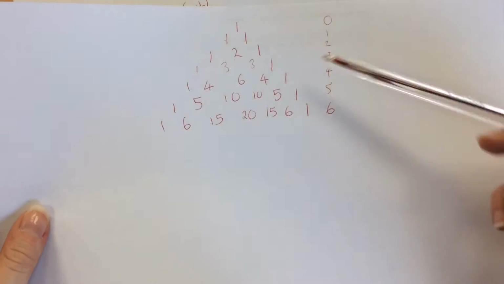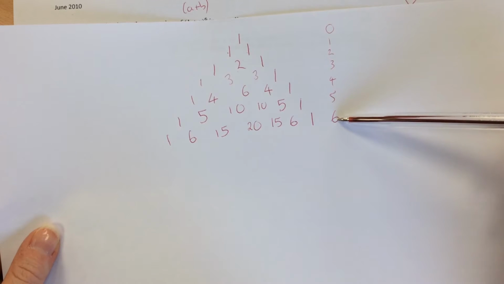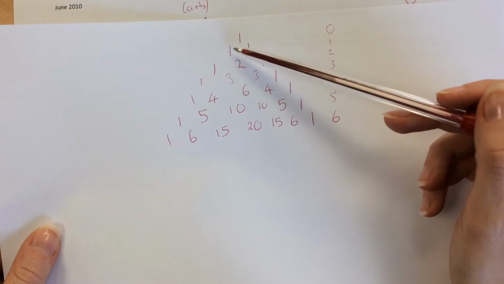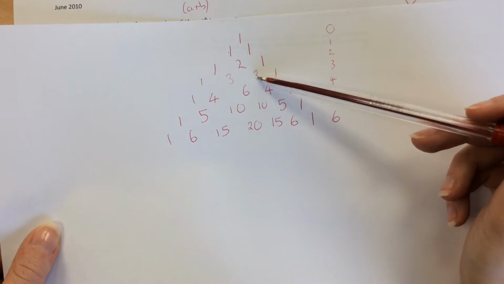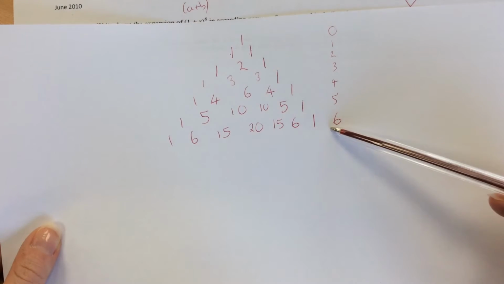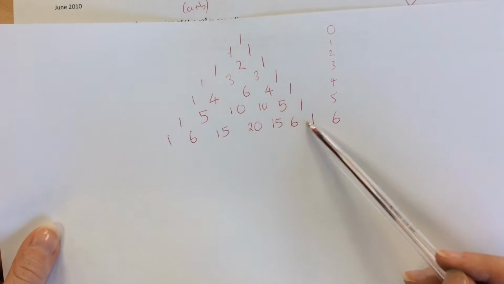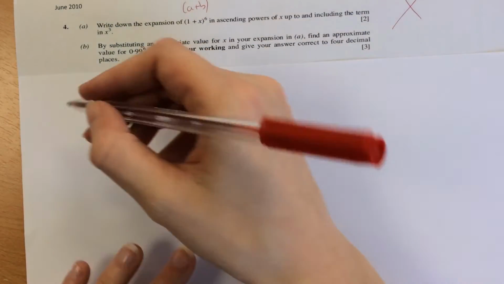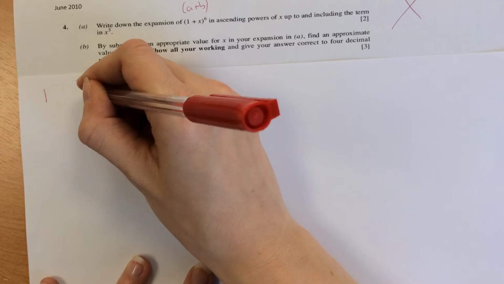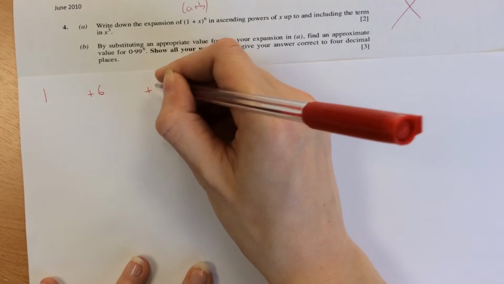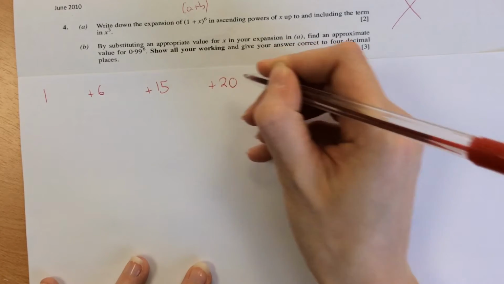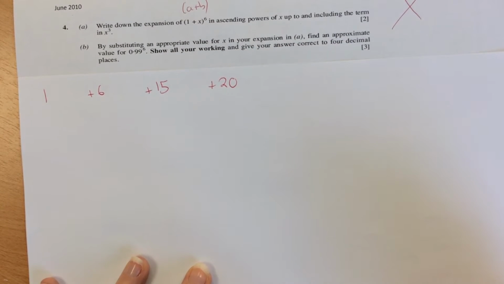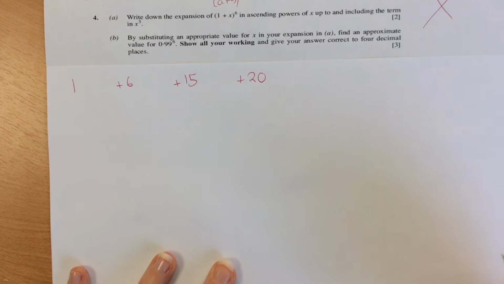So, we're going to use Pascal's triangle to get our coefficients. It's to the power of 6, so we're looking at row 6. Remember, we get Pascal's by adding the two numbers above to get the one below. So this is the row that we're looking at, and these are going to be our coefficients, the numbers in front of our terms. So I'm going to have 1, 6, 15, 20. Now I only need up to x cubed, so I'll leave it at that for now, okay?